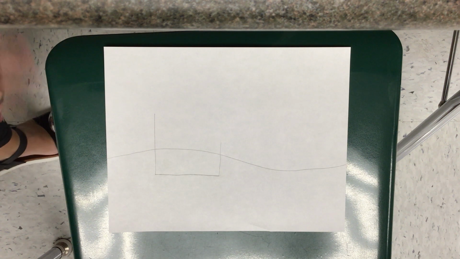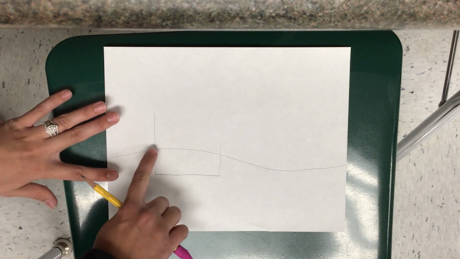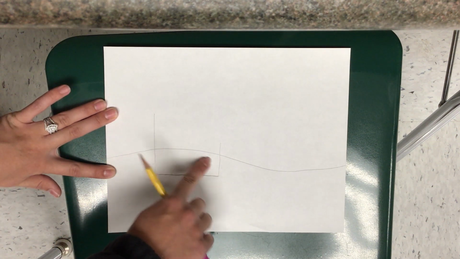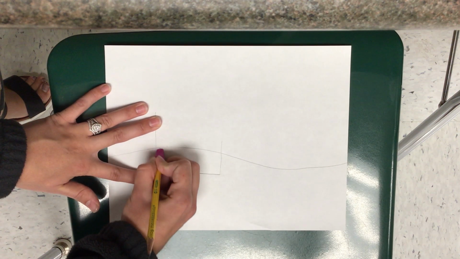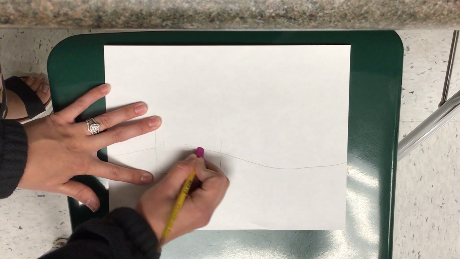Please feel free to pause the video at any time that you need to stop and take your time to complete the steps. The next thing that I'm going to do is erase the horizon line where it goes through the middle of my house. The house is covering up that part of the horizon line, so it can be erased.